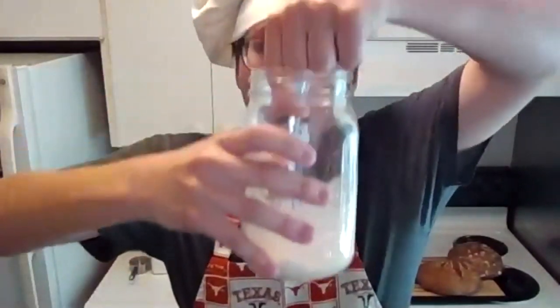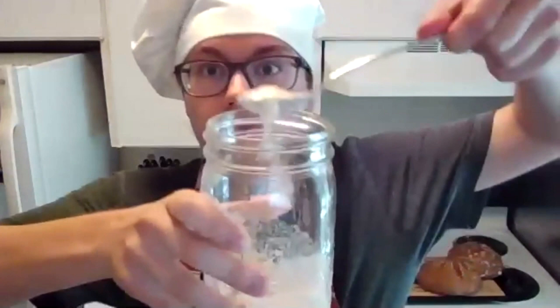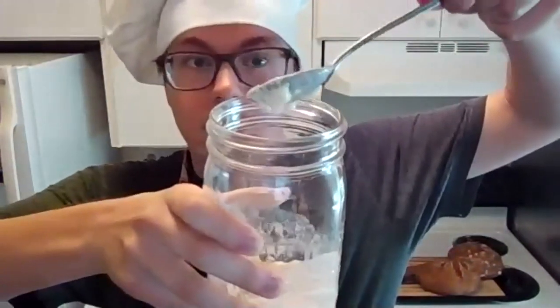I need to be a little taller. So yeah, what you want is you want your starter to be about this consistency. If it's too dry, you're going to want to add water 1 tablespoon at a time until you get this consistency. And same thing if it's a little too wet, like if it's essentially water, you want to add your flour about 1 tablespoon at a time.